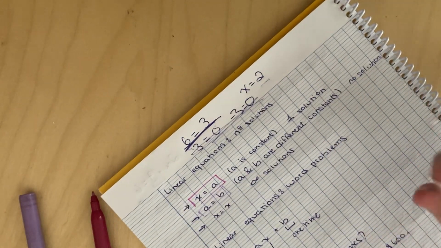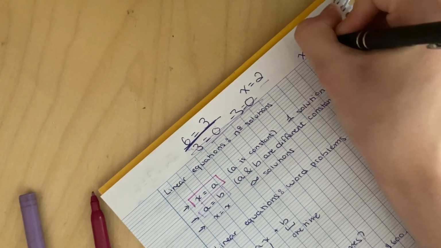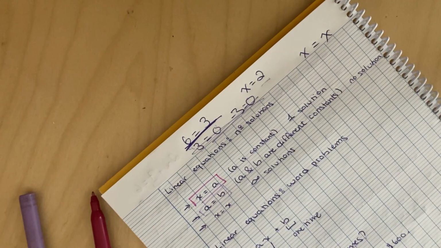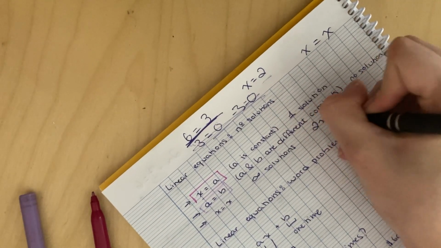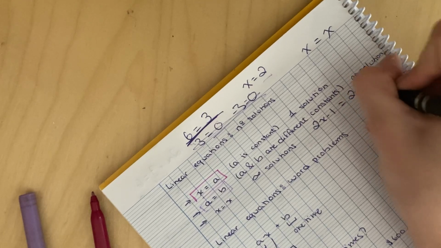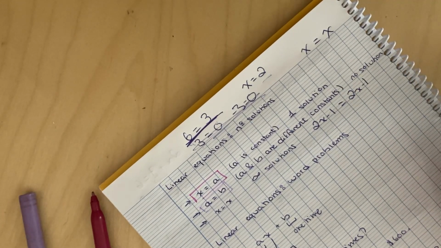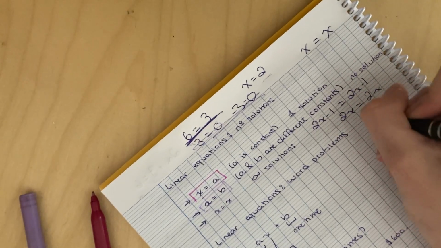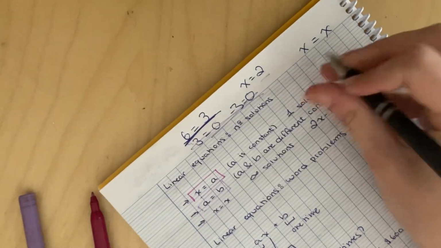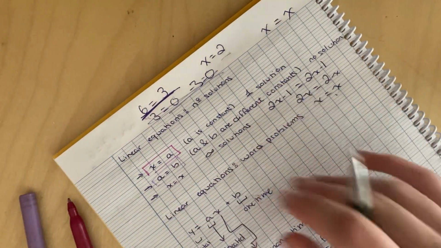Now, if you manage to get x equals x at the end of your equation, then you got lucky. Any value of x that you put in is going to be possible. There are going to be infinite solutions to this equation. Here's an example. If you have 2x minus 1 equals 2x minus 1, you can solve this in a variety of ways. The easiest way: 2x equals 2x, divide by 2, x equals x. No matter what value of x you put in, this is going to be true.